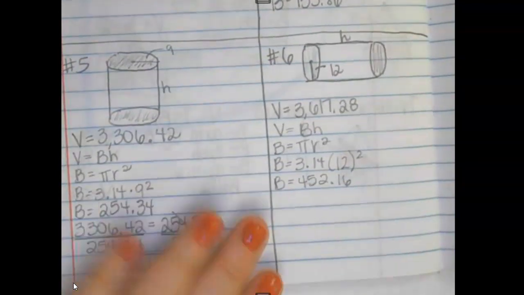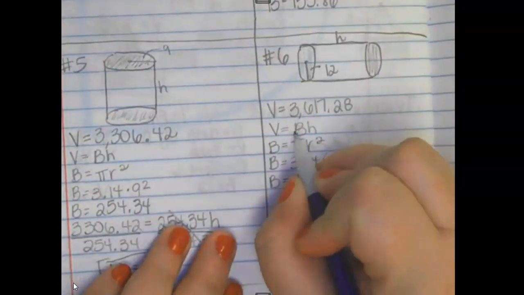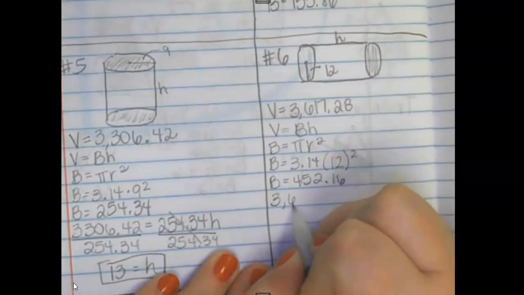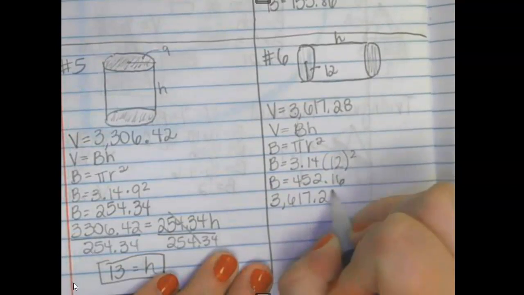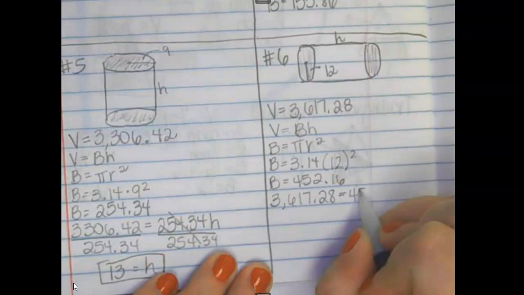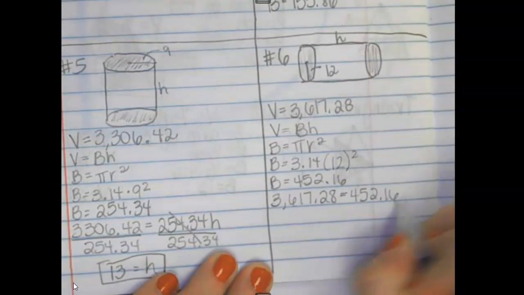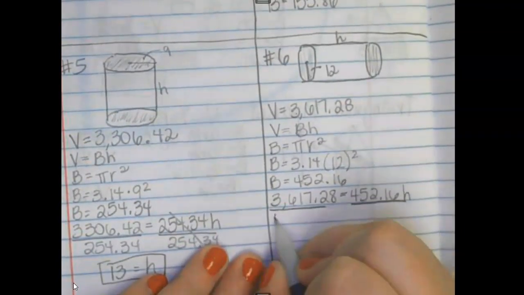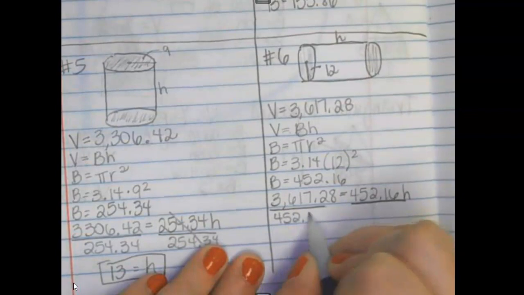Alright, so go back to my volume formula. Volume equals big B H, but I already have a volume. So I'm going to put that in my volume spot, equals big B and then H. To get that H by itself, I divide both sides by 452.16.